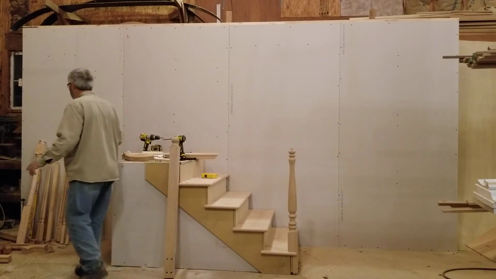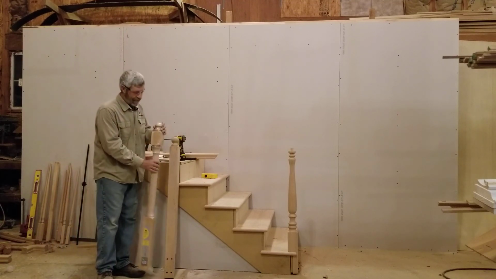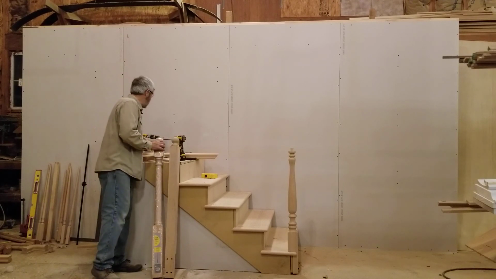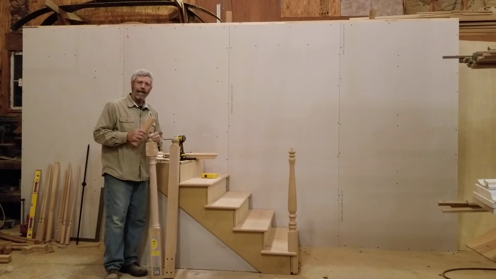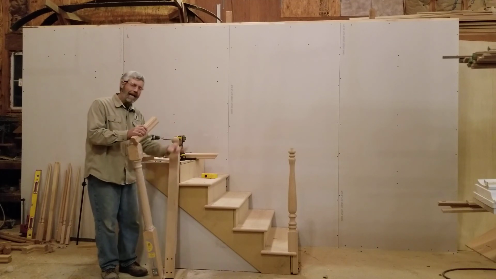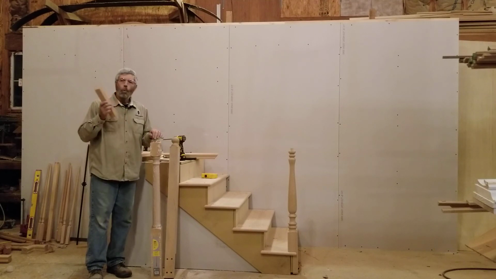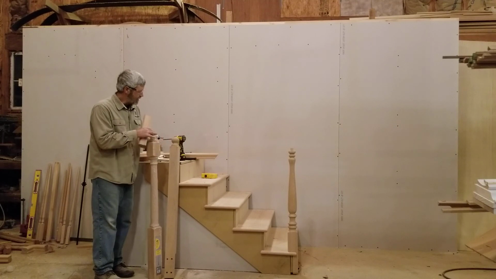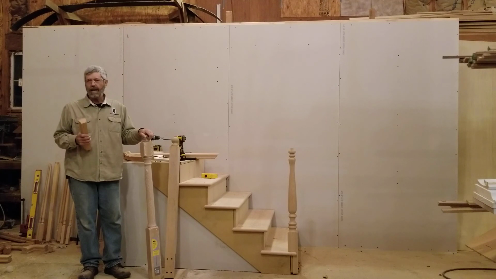Now, I've also got another one here. This is slightly different. It's turned, but it does have a flat spot here. And this flat spot is what your handrail would die into. So one of the things we're going to talk about later on, and when we start actually putting this all together, is how do you determine the heights and the locations for these newel posts. So again, this is a different type. When your railing is going from post to post and fitting into something like this or into something like this, that's called a post to post application.